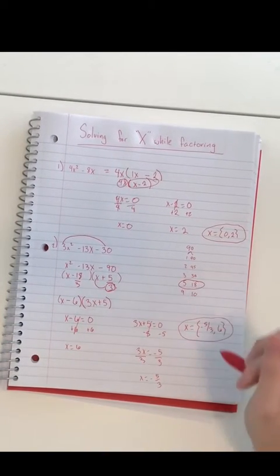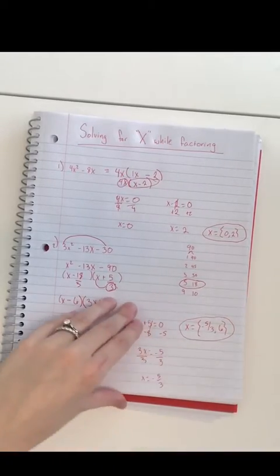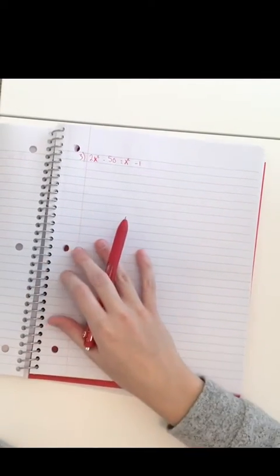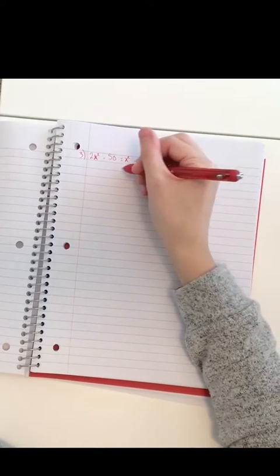And there we go. Okay, so we're actually going to look at 3 more examples. I want to make sure we cover all types of possible problems. So in order to factor this one, and before you factor any trinomial, whether you're solving for x or not, everything has to be on the same side. It has to be equal to 0. So I'm just going to get everything on the same side.